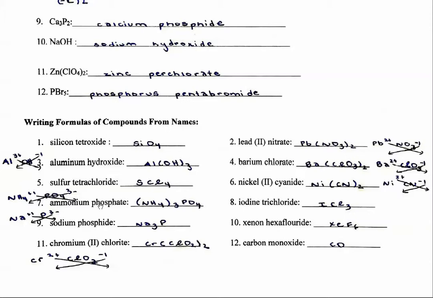Sulfur tetrachloride, this is molecular, so I just follow the naming, the prefixes, so it's just 1 sulfur and 4 chlorides. Ammonium phosphate, okay. NH4 has a +1 charge, PO4 has a -3 charge, so I cross my charges. The 3 is the subscript for NH4, so NH4 with a subscript 3. I need parentheses around NH4, so 3 can apply to the whole thing. And then a 1 for PO4, so I just write PO4 because I don't need that 1. Na with a +1 charge, P with a 3- charge, because sodium is a metal. Okay, so cross my charges, it becomes Na3P.